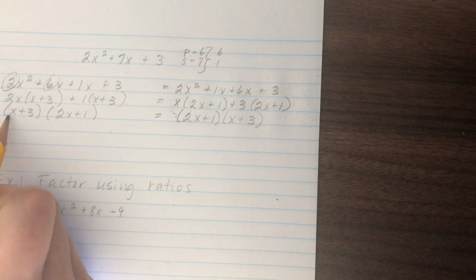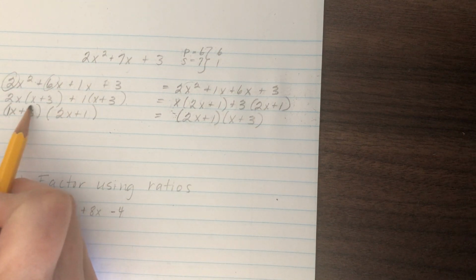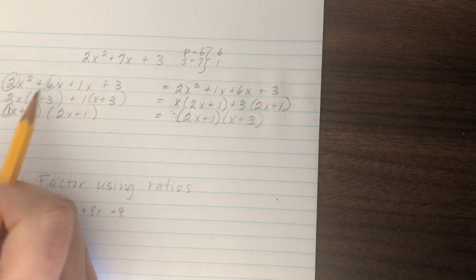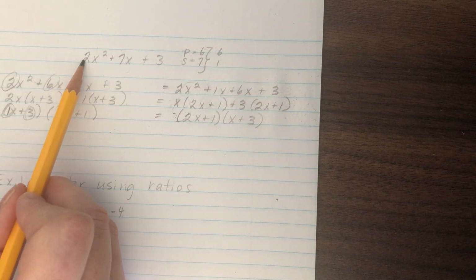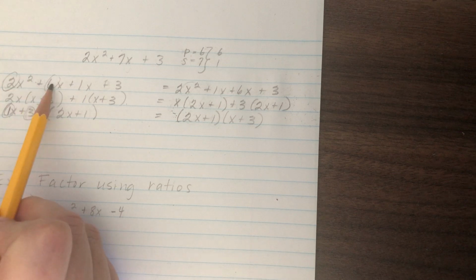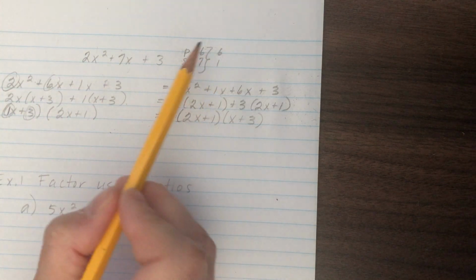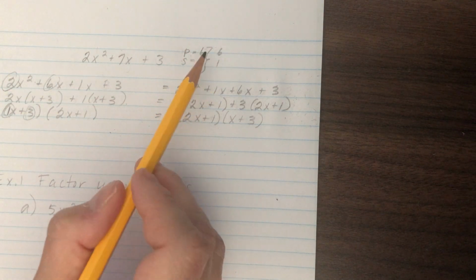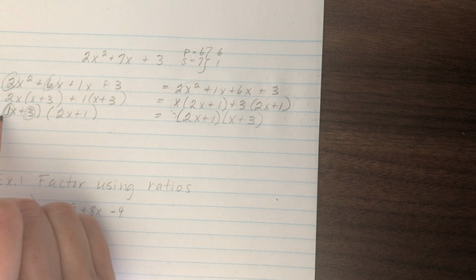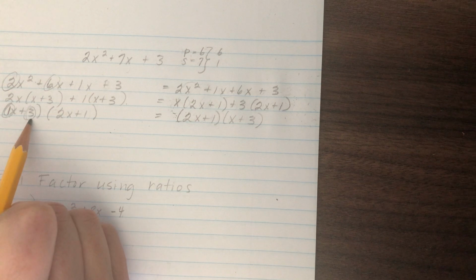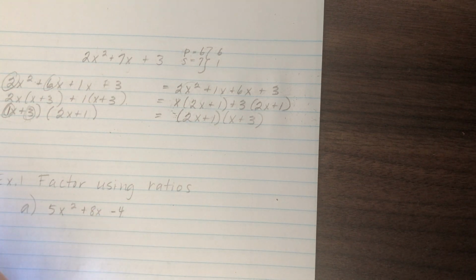Where do we see the numbers 1 to 3? Well, here 1 is implied, and here's the 3. So if I form a ratio using the leading coefficient of x squared here, followed by one of the numbers that I obtained that satisfied my product and sum, and then put them in lowest terms, I will obtain the numbers that would appear in my first factor.